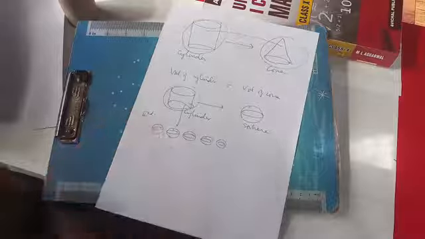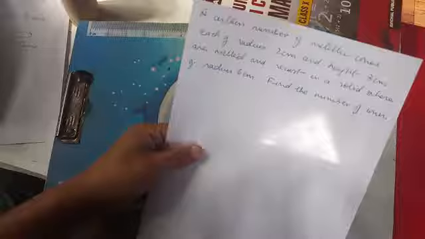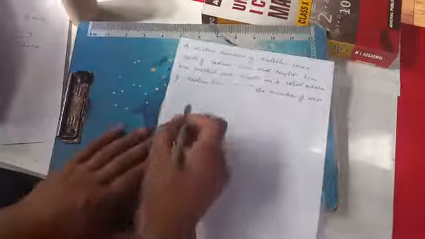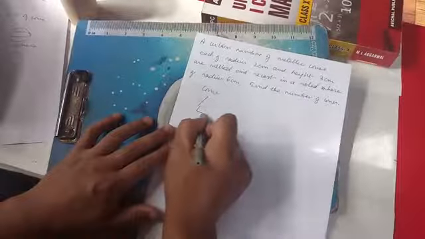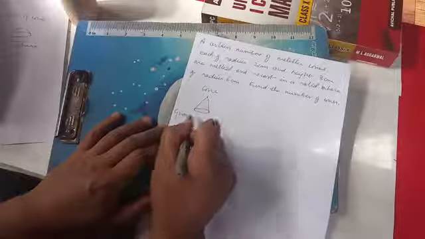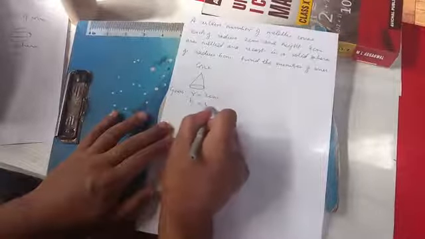So using this concept, I am going to solve the next question for you. A certain number of metallic cones, each of radius 2 centimeter and height 3 centimeter, are melted and recast into a solid sphere of radius 6 centimeter. So here also it is not given how many cones. For the cone, let me just draw roughly. For the cone, what is given to you? The radius of the cone is given to you 2 centimeter. The height of the cone is given to you 3 centimeter.